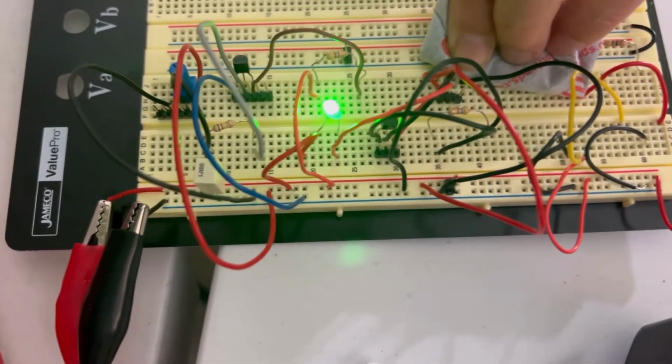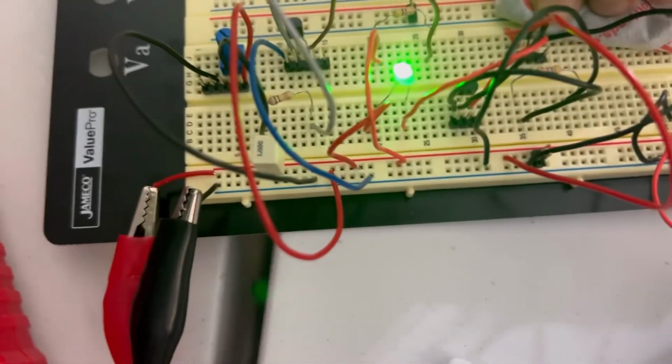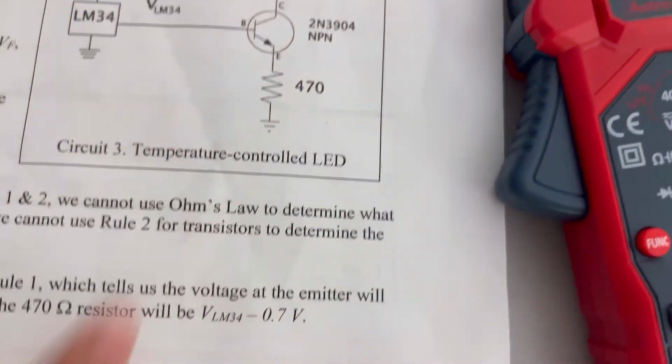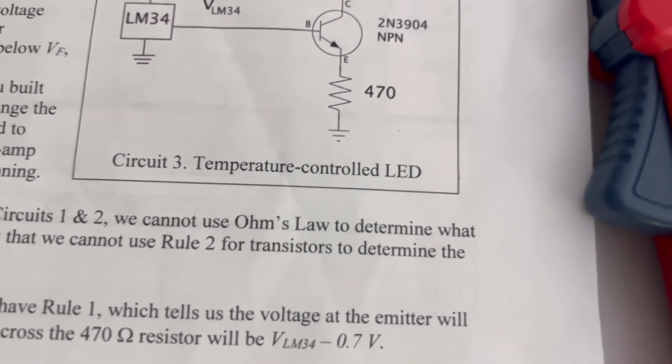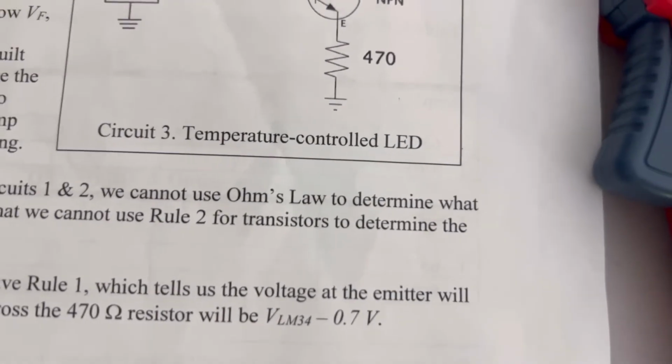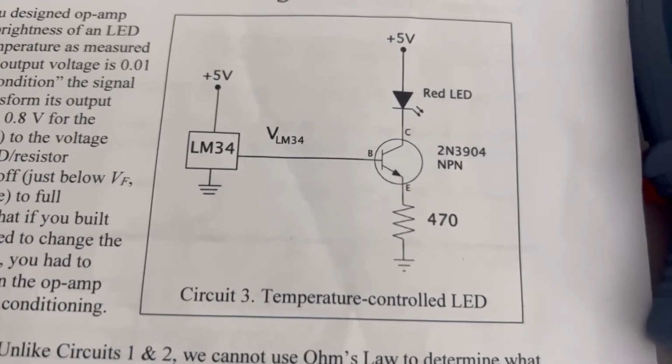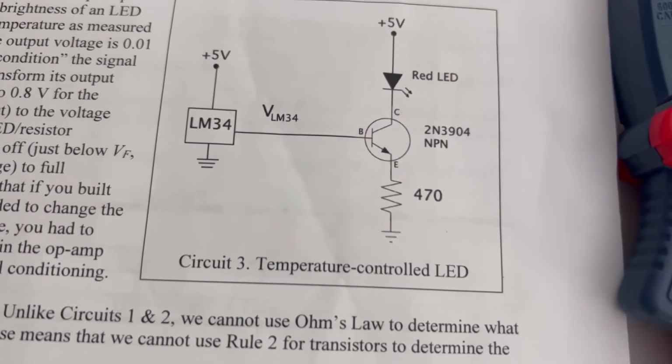And here we're heating it up. We're still heating it up, and it's much brighter than it was when we cooled it down. This is because the voltage of LM34 is increasing, which also means that V base is increasing. And we know that VE equals VB minus 0.7. So VB increases, and so do VE and IE.